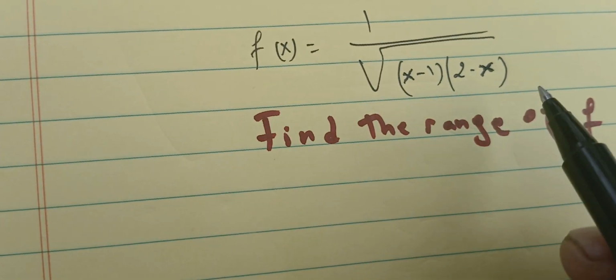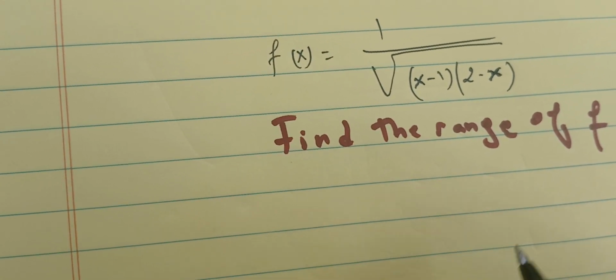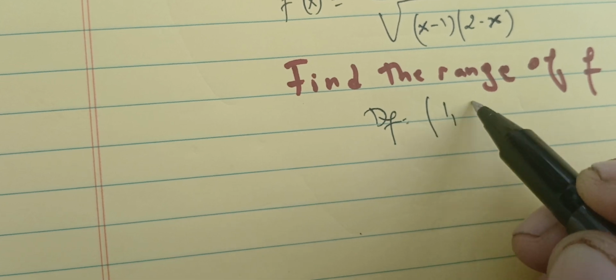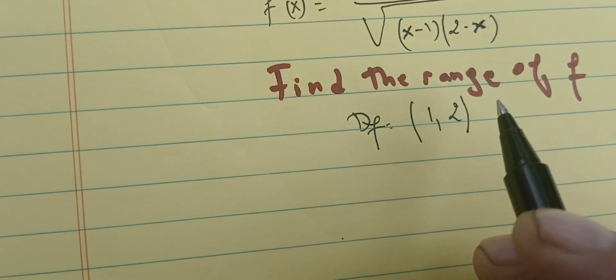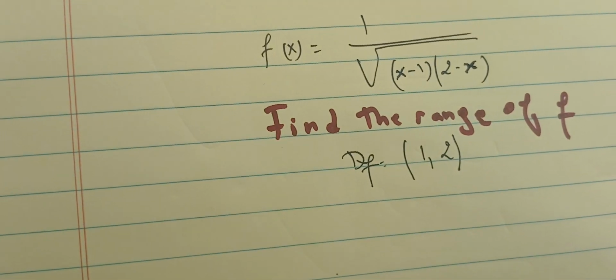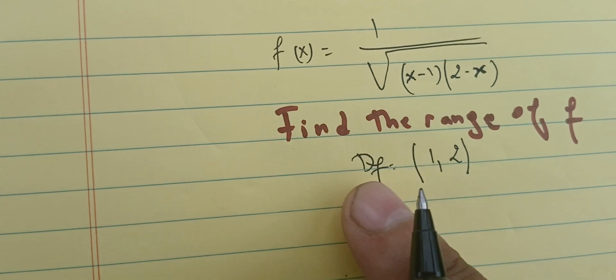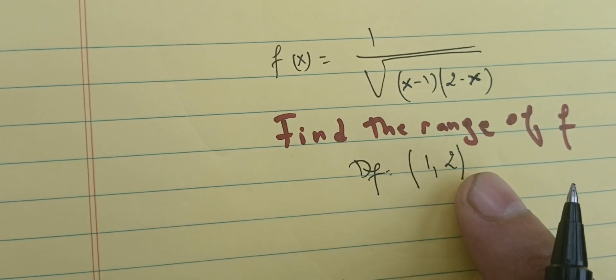Clearly, we can work this one a bit, and we can find that the domain of f is (1, 2). So the 1 is not included and the 2 is not included. Okay, so now we can find the range of our function based on this domain here. Our function is defined only on this interval (1, 2).